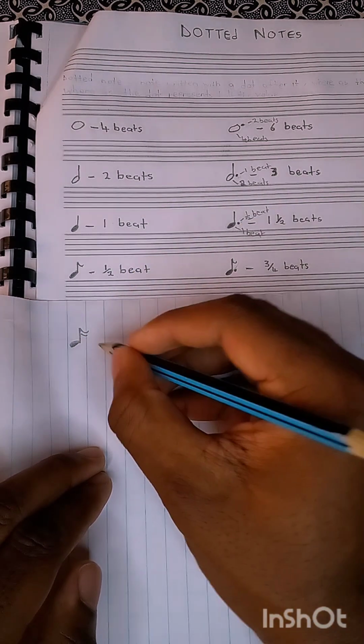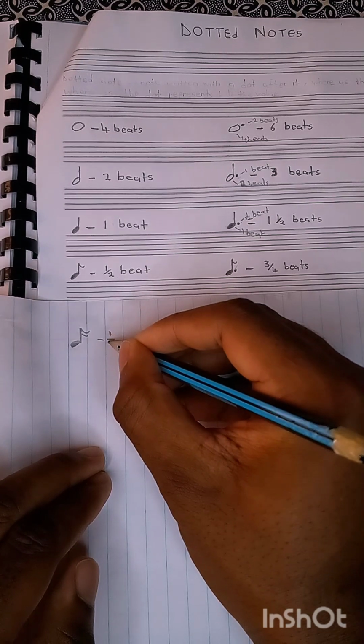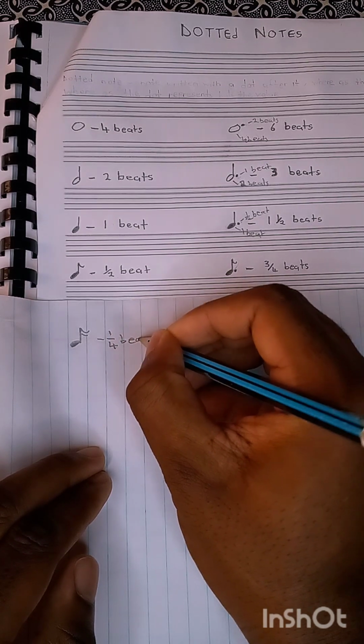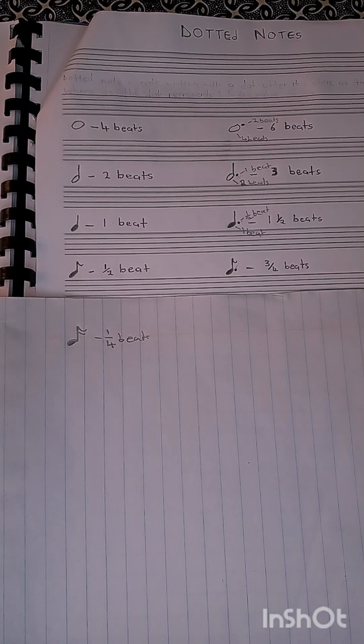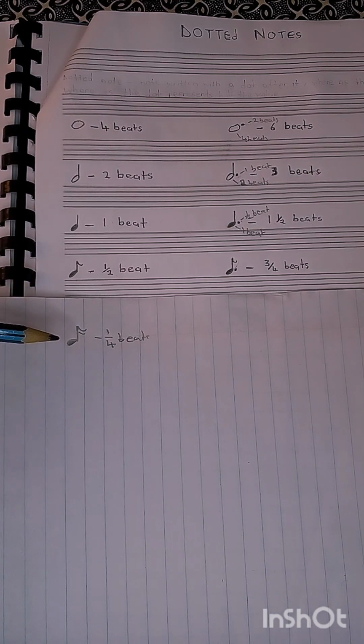And we know that a semiquaver is a quarter beat, right? And I told you guys earlier on that this dot represents half the value of the note. Since half of a quaver is a semiquaver, half the value of a quaver is equal to the value of a semiquaver.